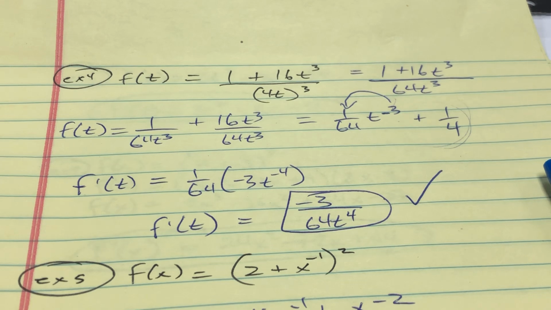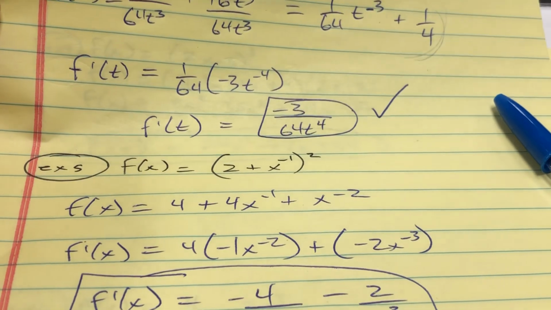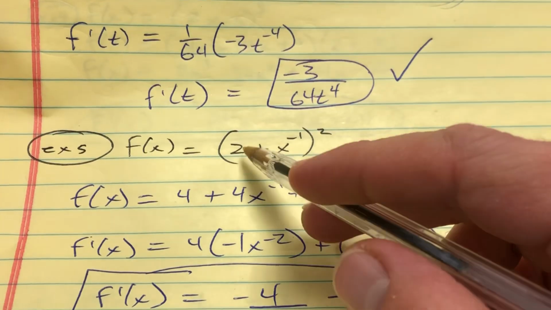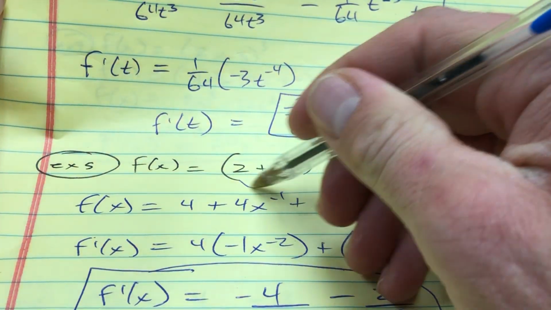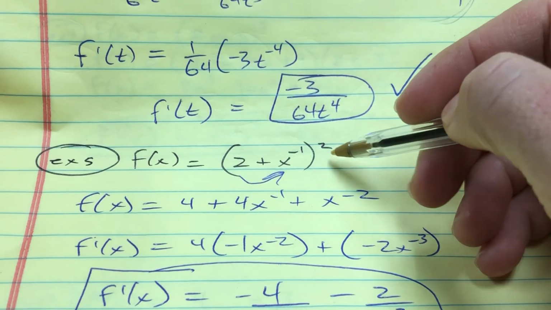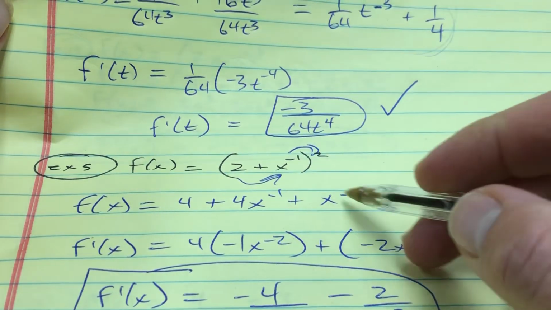All right, 5. Look at 5. You're foiling something. So, our little rule works. I'm going to take this first term and square it. The inner product is 2x to the negative 1st, so I double it, 4x to the negative 1st. Then I'm going to take this and square it, multiply the powers.